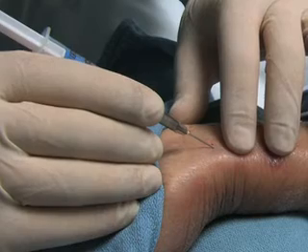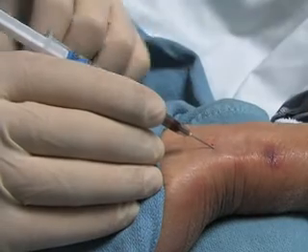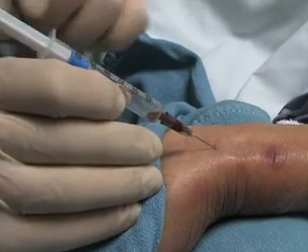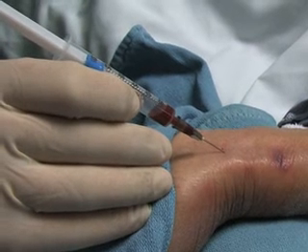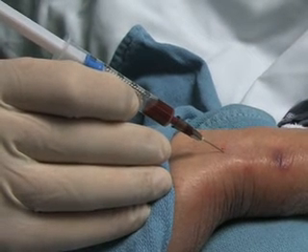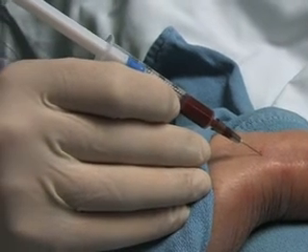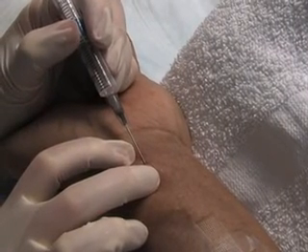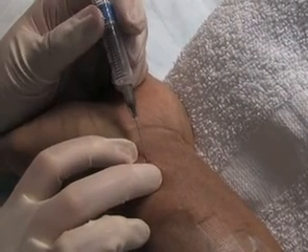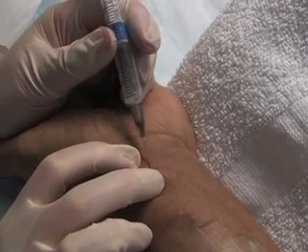Advance the needle slowly until the syringe easily and passively fills with bright red pulsating blood. Ideally, you should obtain at least 1 to 2 cc's of blood. If no blood is obtained, do not pull back on the plunger. Withdraw the needle slowly until it is just under the skin and reattempt the procedure.